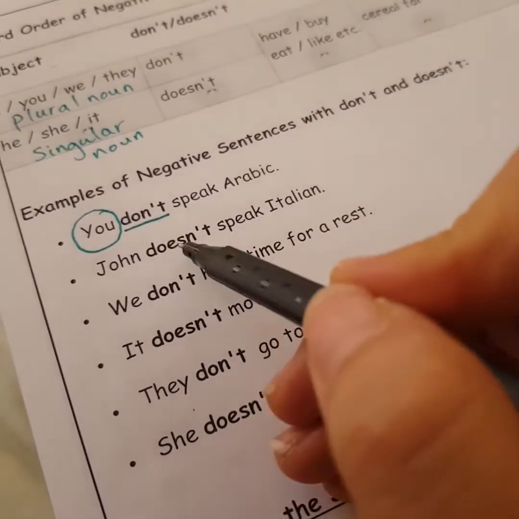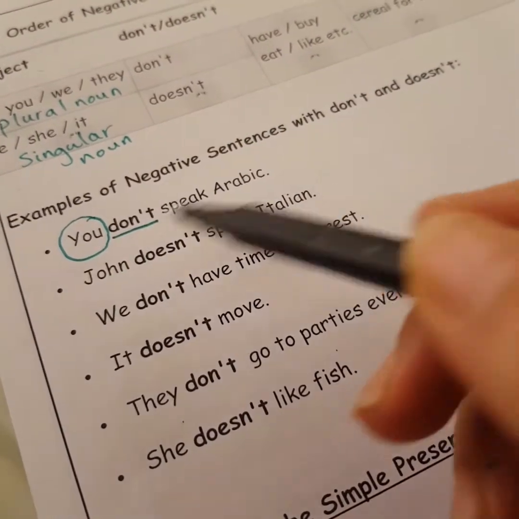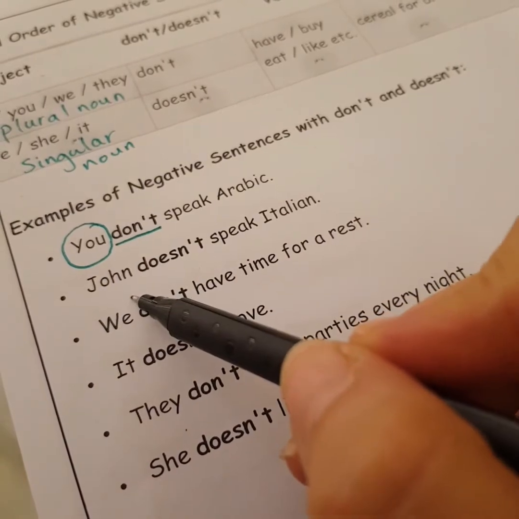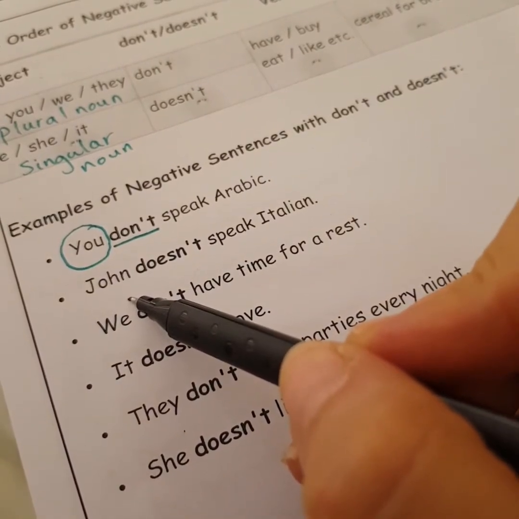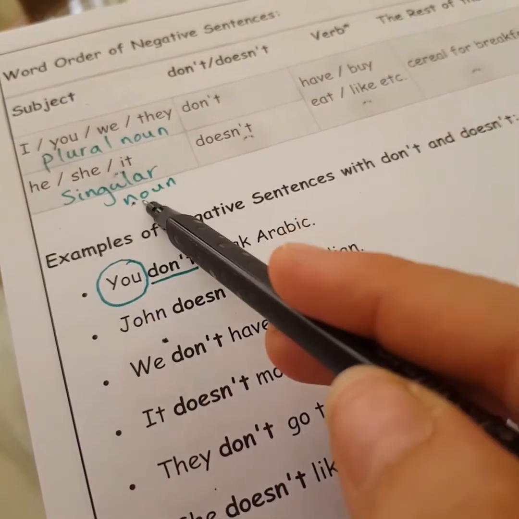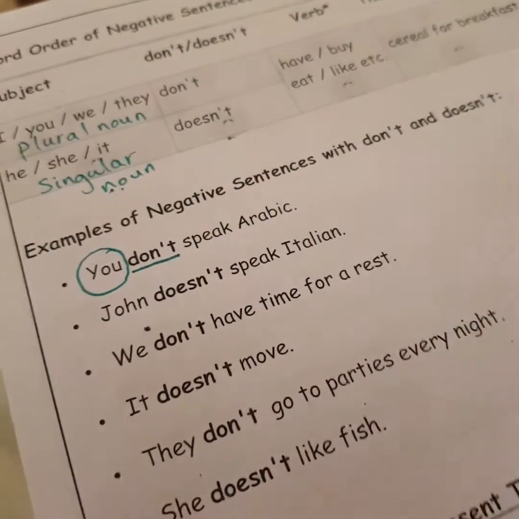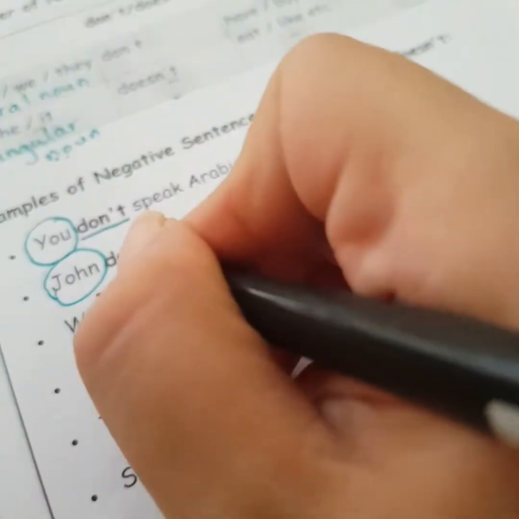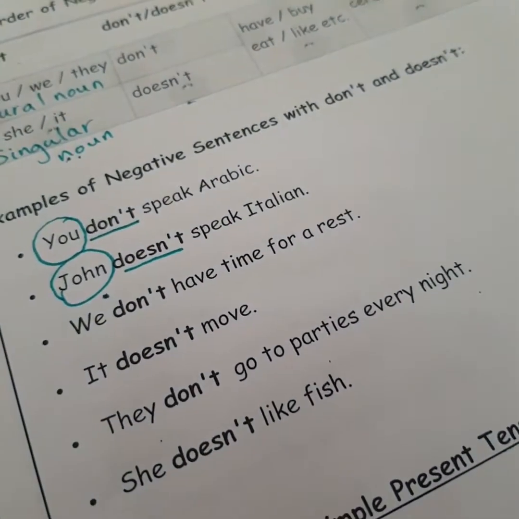Joan doesn't speak Italian. So, Joan is the subject. So it's a singular noun, and singular nouns take doesn't. Joan doesn't speak Italian.